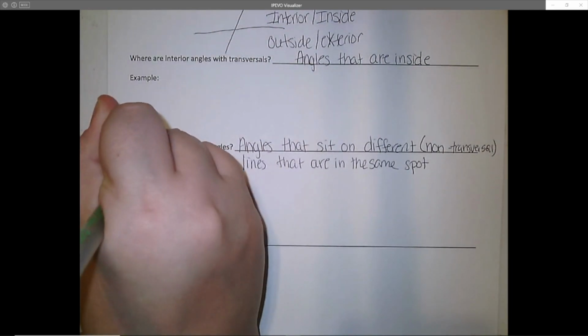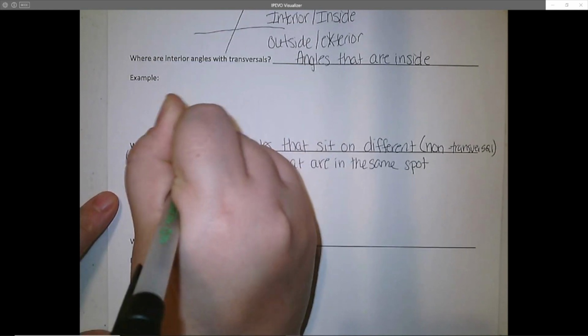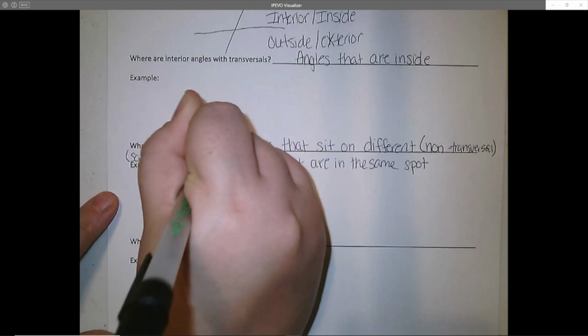Corresponding angles, you're going to hear me say this a lot. Same seat, different table.